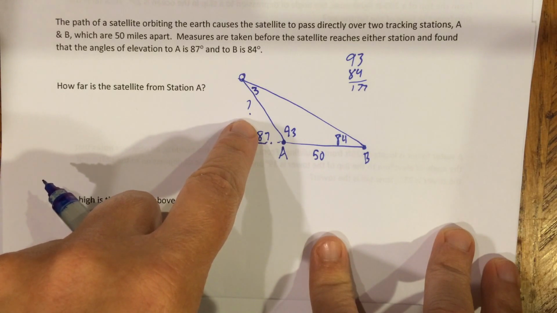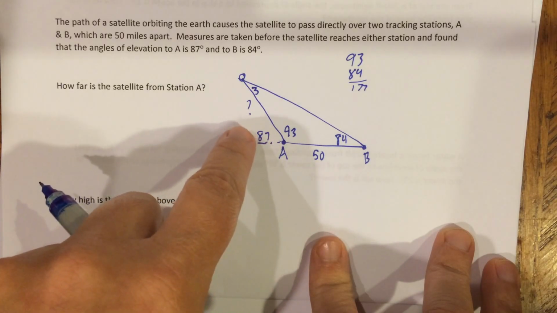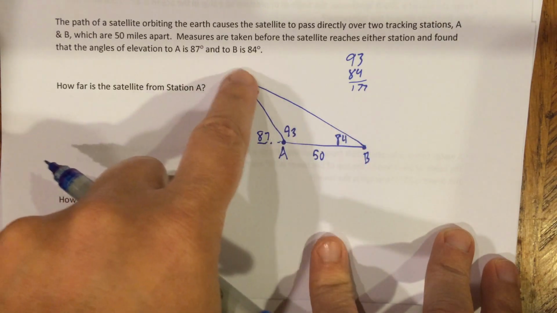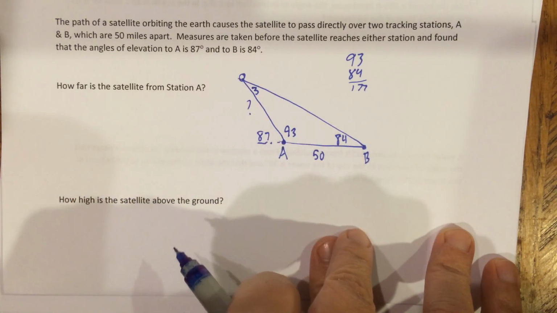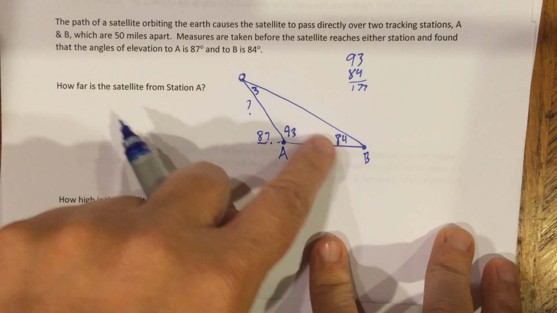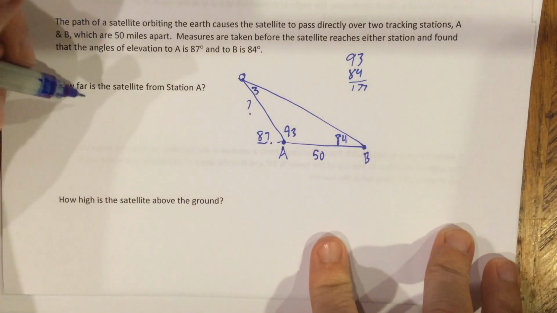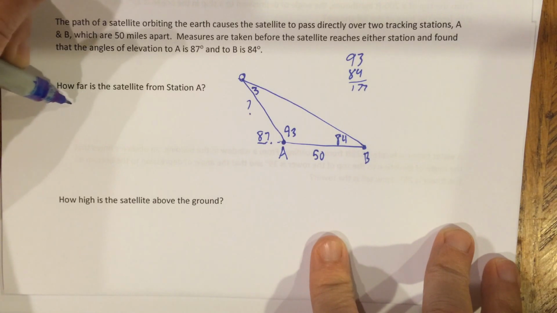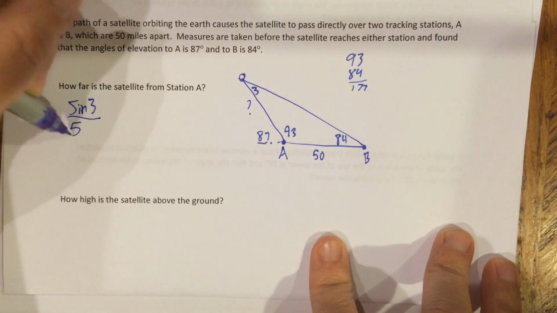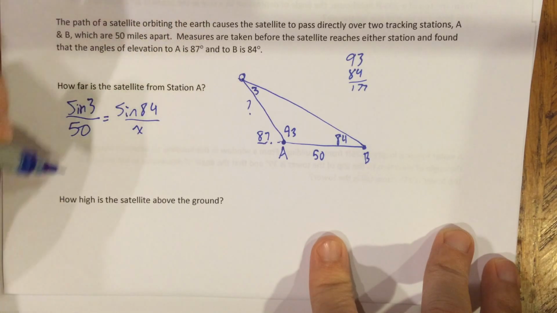So I could use law of sines, or I guess I could use law of cosines. Again, law of sines is opposite, so since we do have angles and opposites, it's going to be easier for us to use law of sines. Always choose law of sines if you can, because it's less to remember. So if I look at this, I have a side and the angle opposite, and I have the side I want and the angle opposite. So I can set them up in a ratio. So sine of 3 over 50 is going to equal sine of 84 over x.